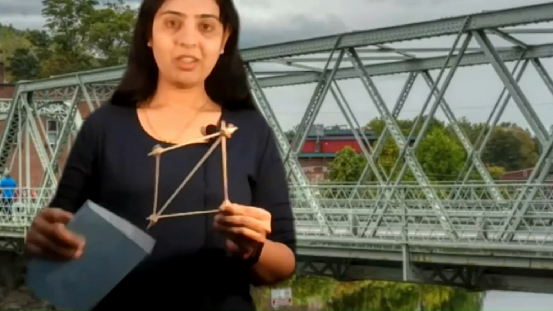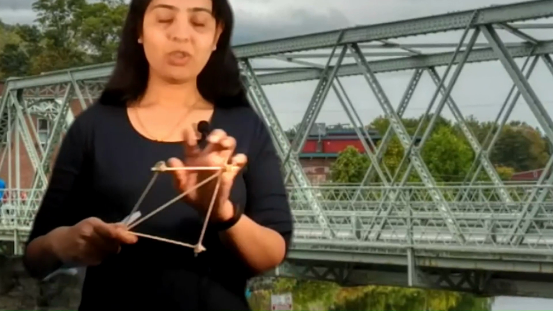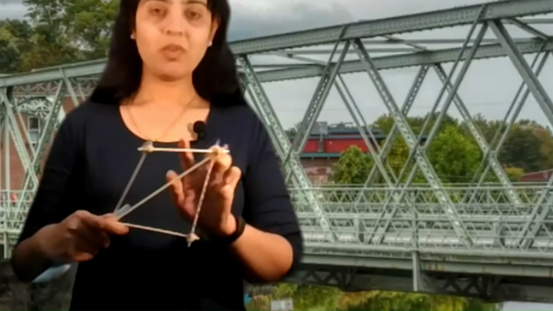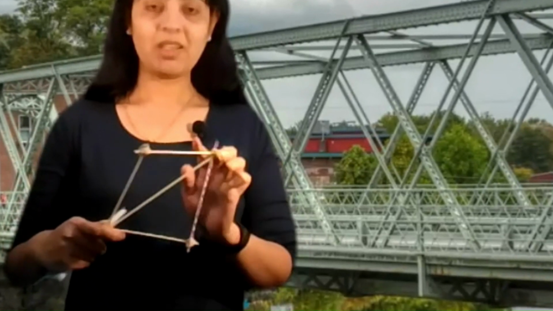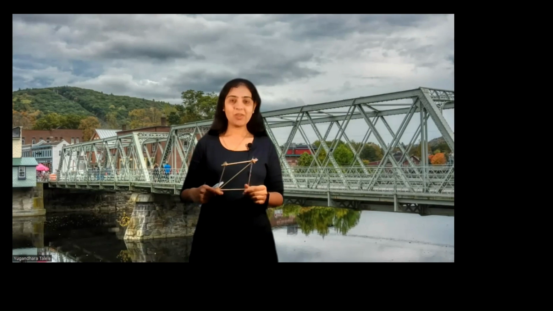If there is a support, then consider the support reactions. After solving this joint, consider the second joint. And like this, solve all the joints to get member forces in all the elements. So this is called the method of joints.